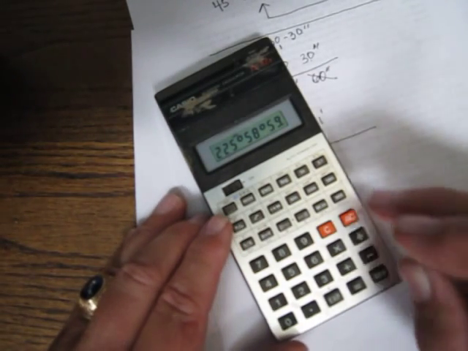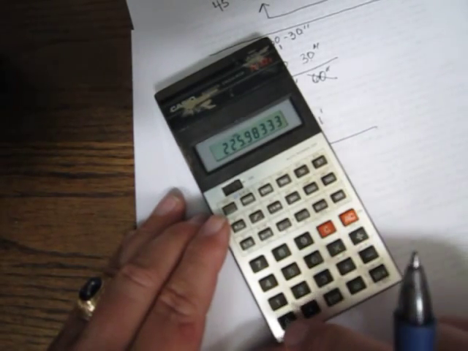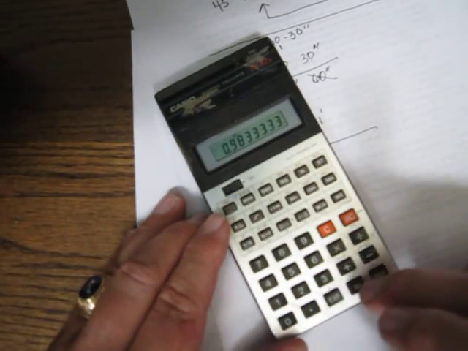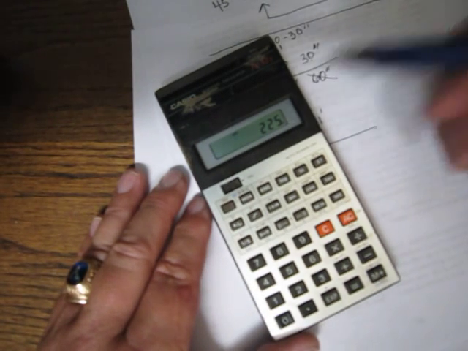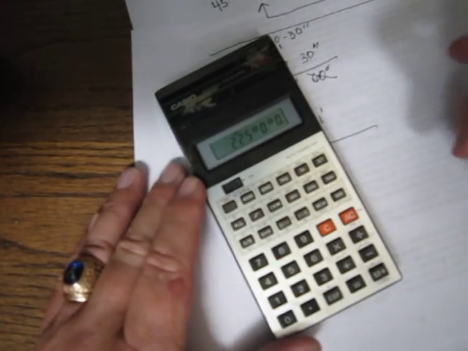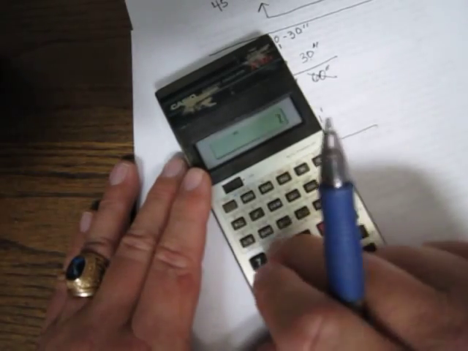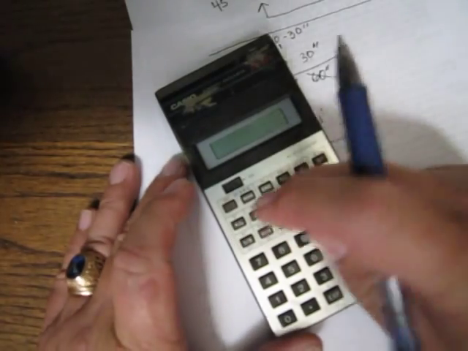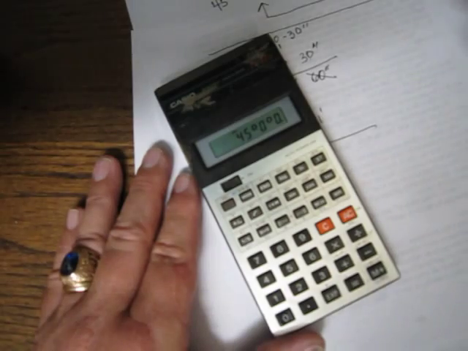Okay, let's subtract 0 degrees, 59 minutes. And it brings us right back to our original number of 225 degrees. Now I'm going to subtract 180. Remember, I added 180, so I'm going to subtract 180. And that's what we started out with again. So here we have 45 degrees, 0 minutes, 0 seconds.